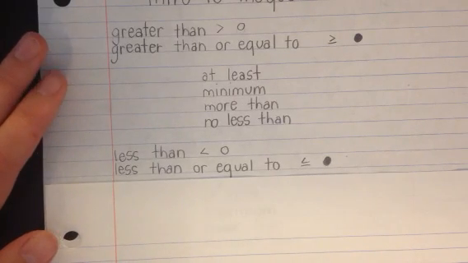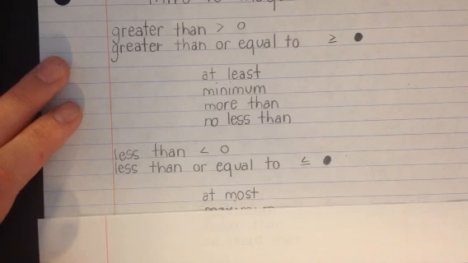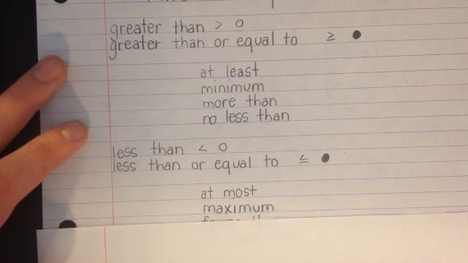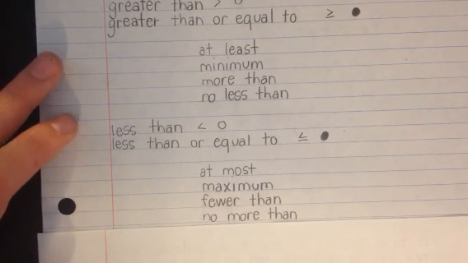Some words that represent less than or equal to are at most, maximum, fewer than, or no more than.